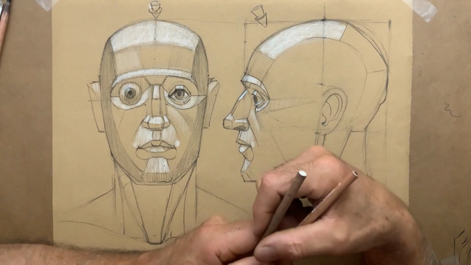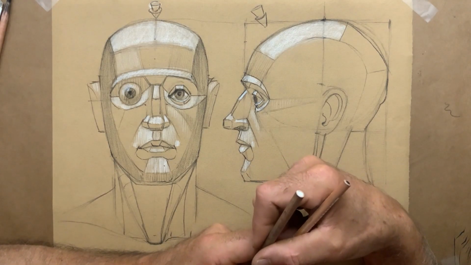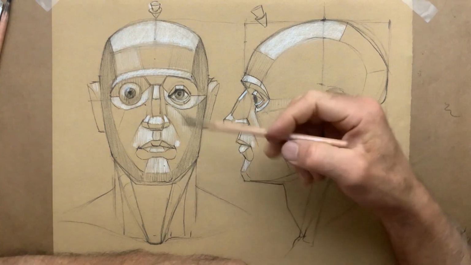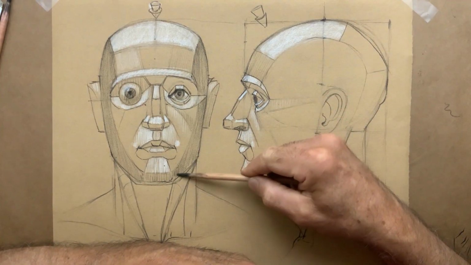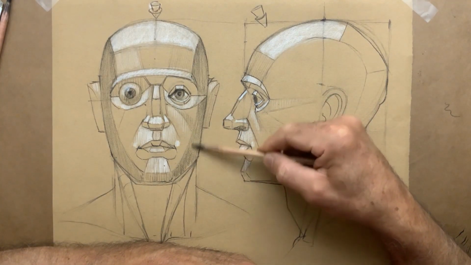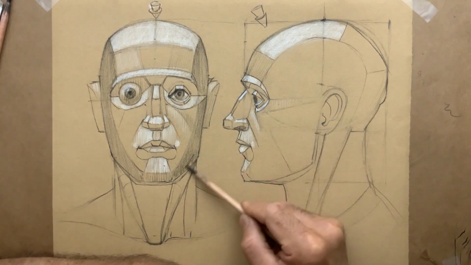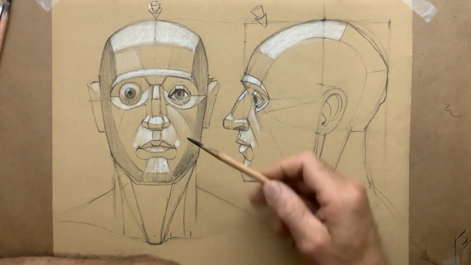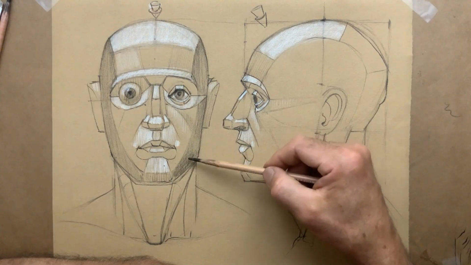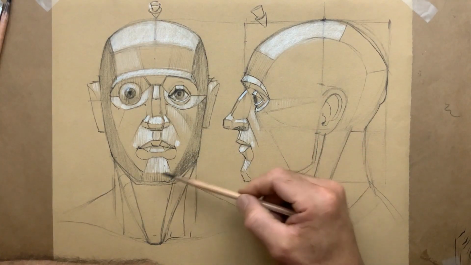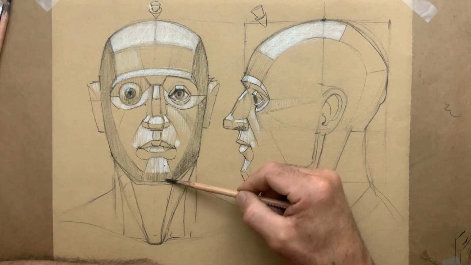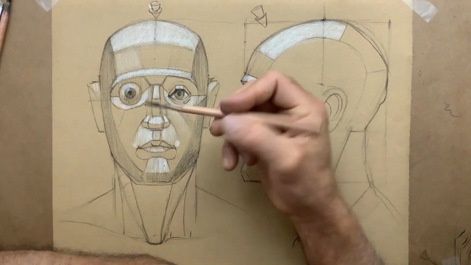And then, so maybe it can be even darker, right? As it turns, we can imagine how this turns here a little bit, right? So now it's just a question of imagining more and more planes.